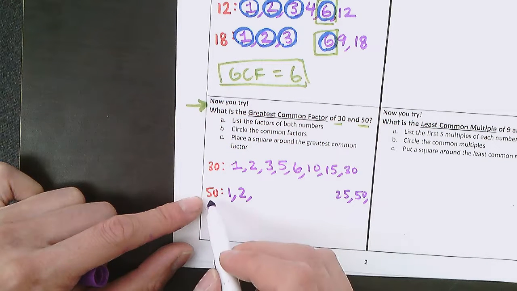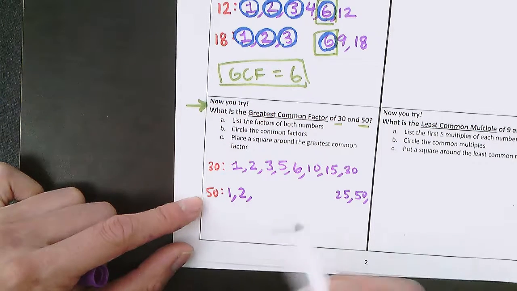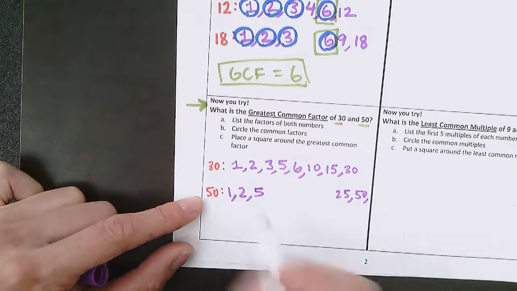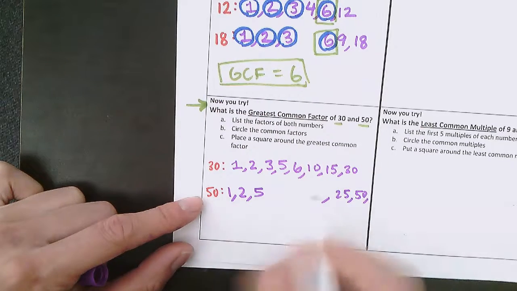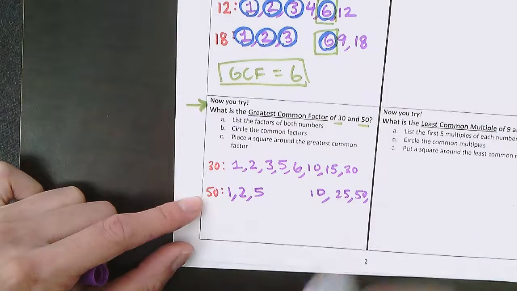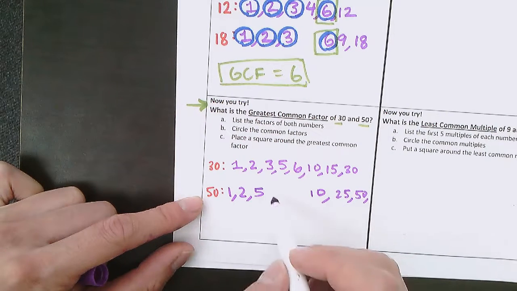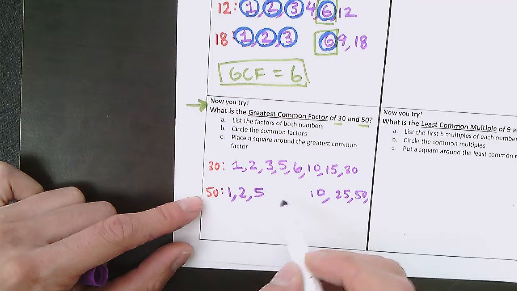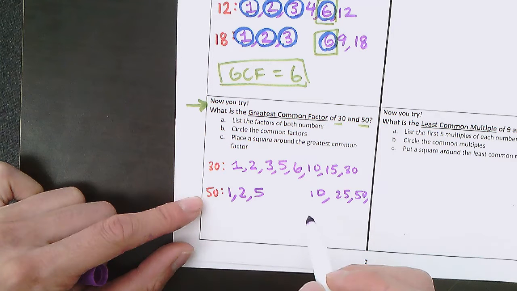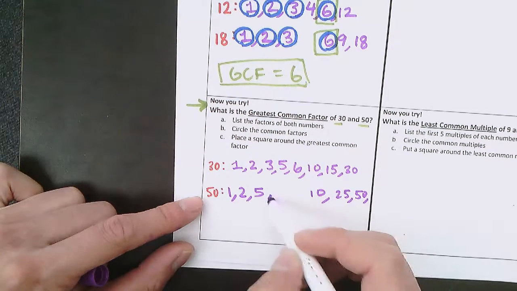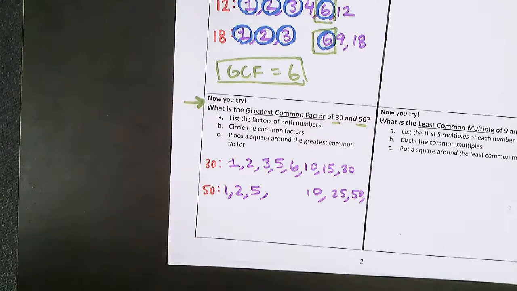4, nope, I can get to 48, but not to 50. 5, yep, because it ends in a 0, so 5 is a factor. And 5 times 10 equals 50, so 10 is also a factor. And 6, 7, 8, and 9. 6 doesn't work, 7 doesn't work, 8 doesn't work, 9 doesn't work. Okay, that's it. Alright, so I have an awkward blank space in the middle, but that's okay.